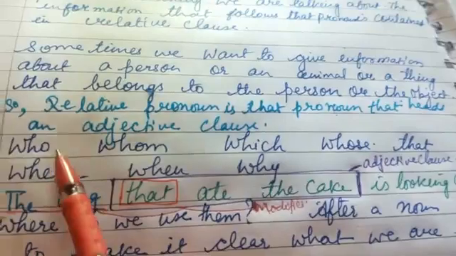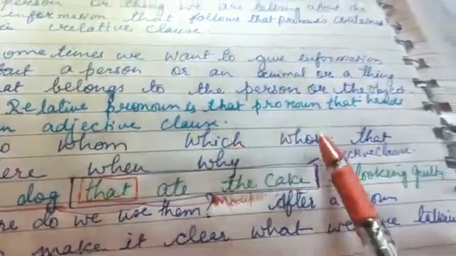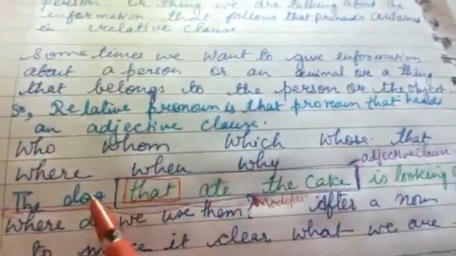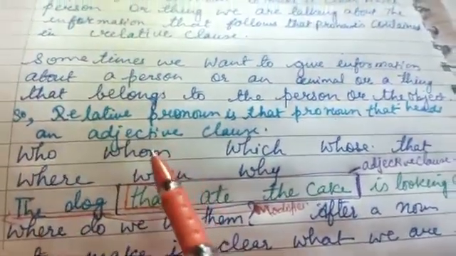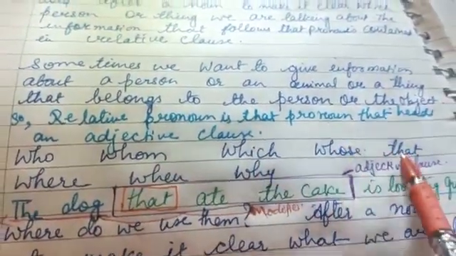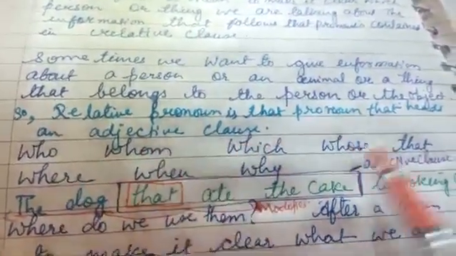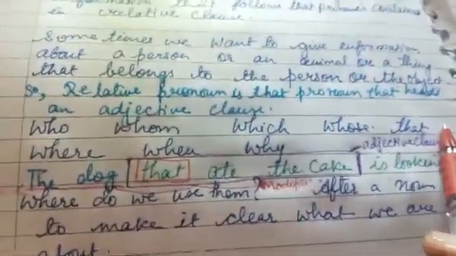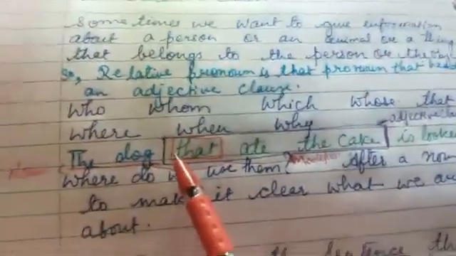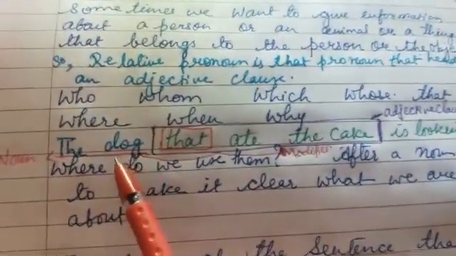And those are who, whom, which, whose, that, where, when and why. But mostly these five, who, whom, which, whose and that, are used more often as relative pronouns. Understand it more by taking the help of these sentences.